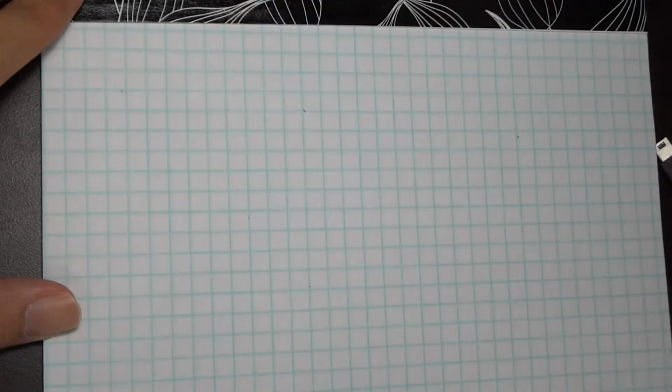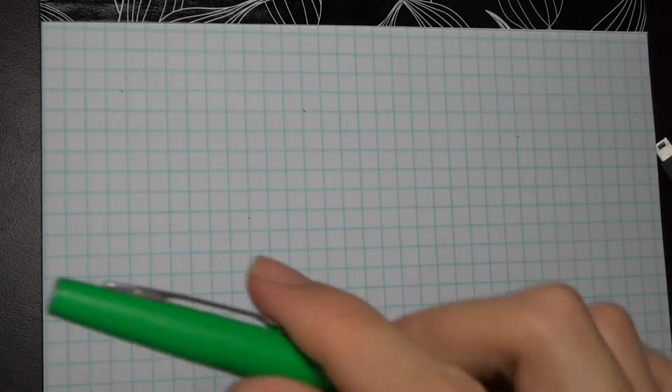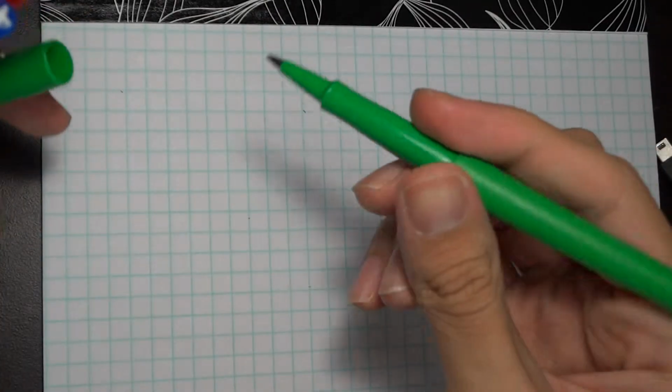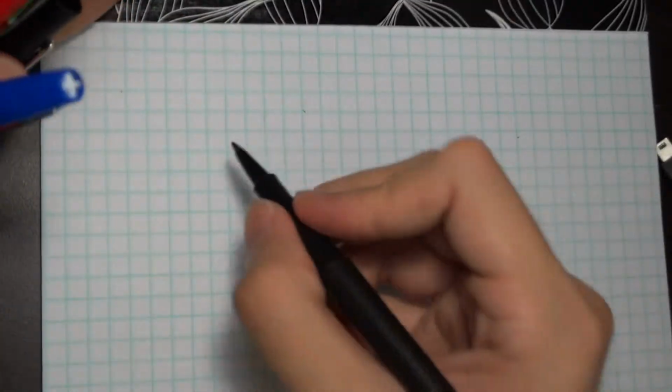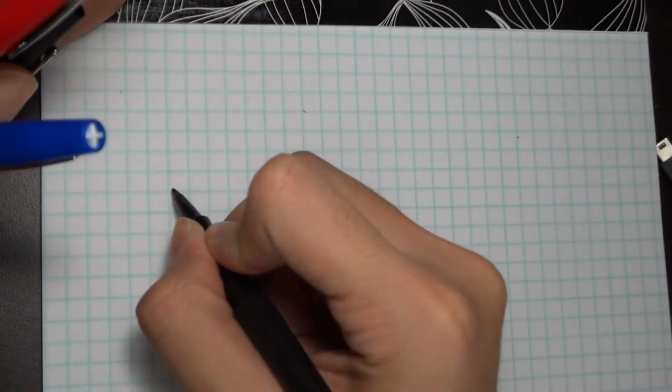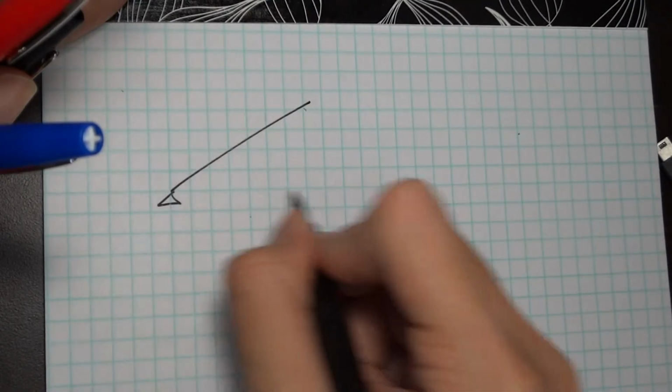Okay, so let me see the markers. You have a truss, and you have forces on your truss, like so.